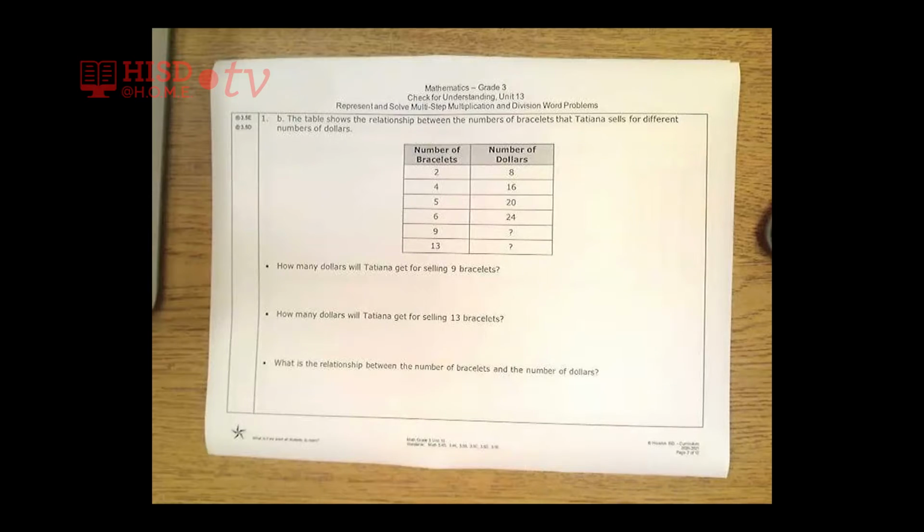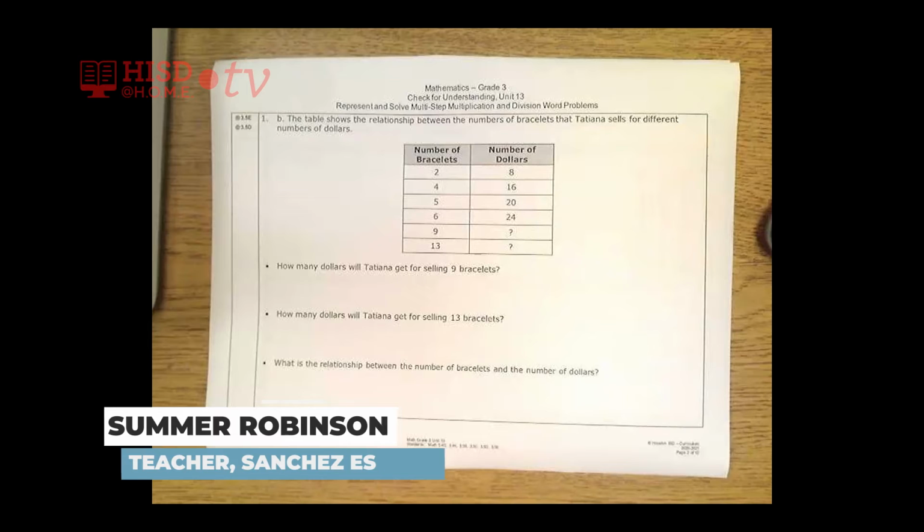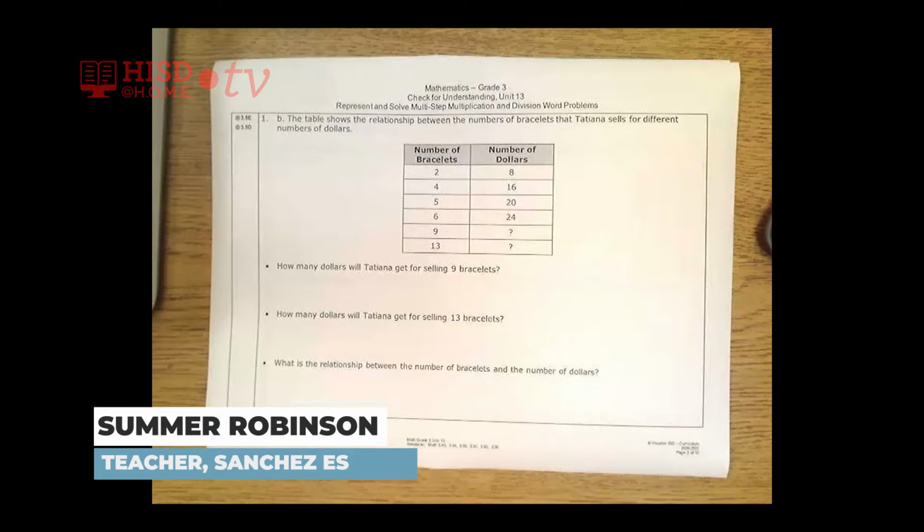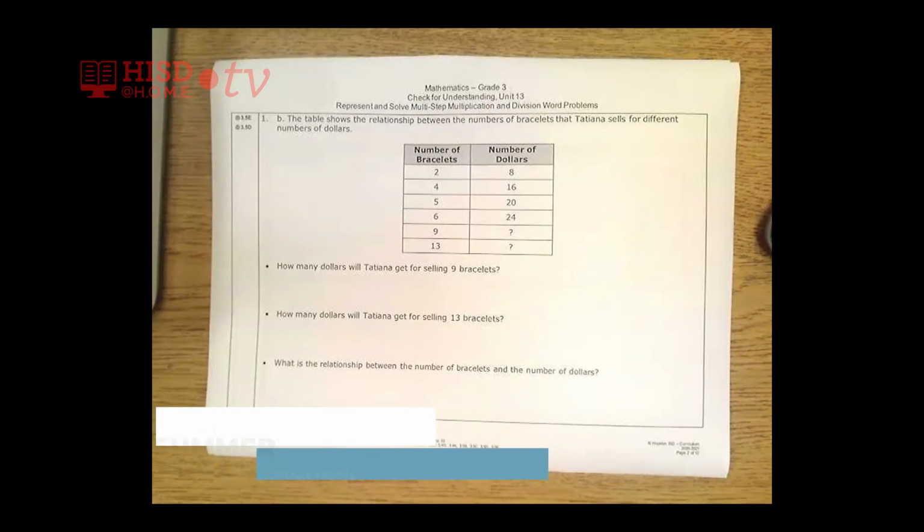So I took some exit tickets off of the HISD hub, and we're just going to go over multiple different types of problems today. We don't have a specific objective except to review different types of problems we've gone over this year. Most of them will have either multiplication, division, addition, or subtraction. All right, so let's get started.